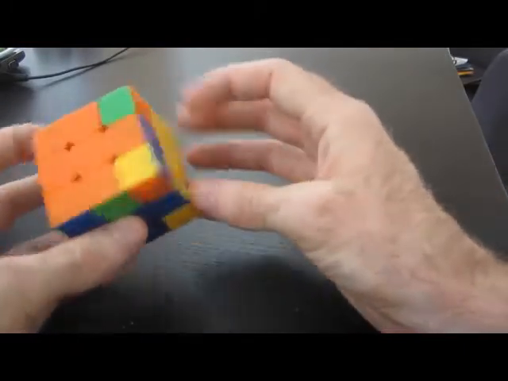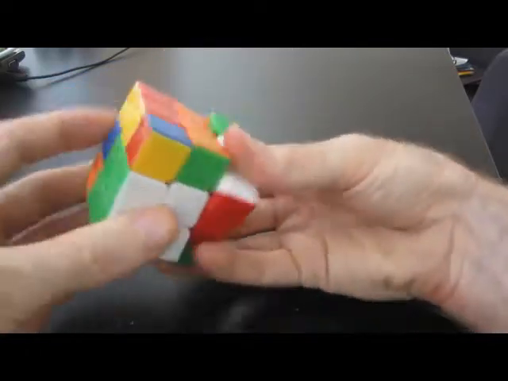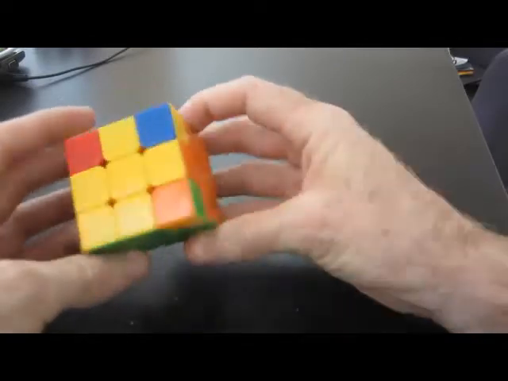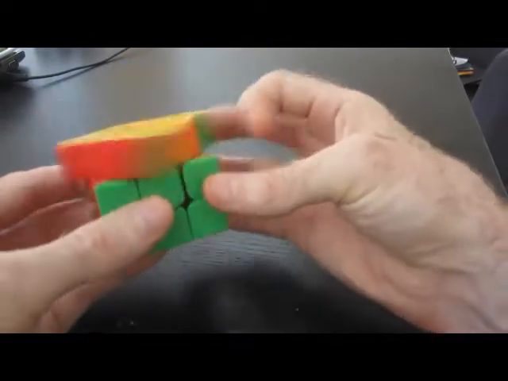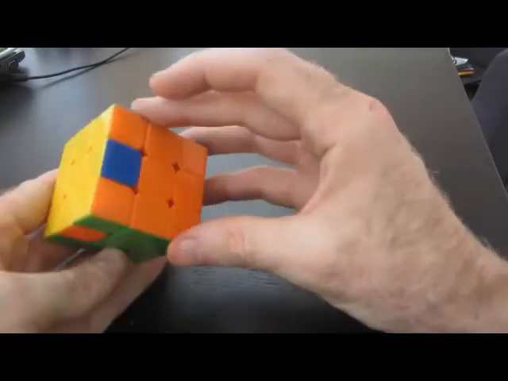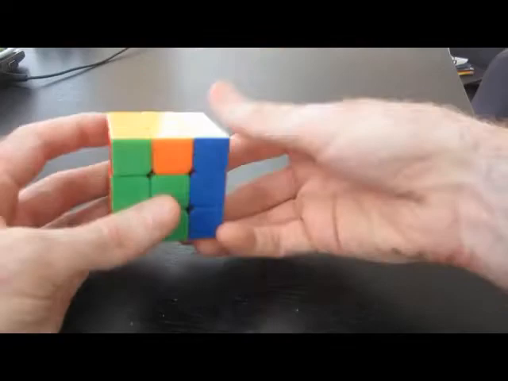Okay, here we go. So I'm putting the edges back. And now I have a hadron. And now I just adjust my center edge piece.